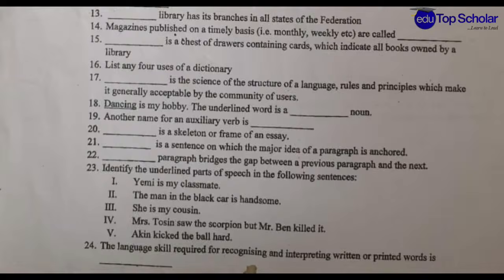Now, number 16, list any 4 uses of the dictionary. We have discussed that in the first option. Dictionary is used to check meaning. Dictionary is used to check pronunciation. Dictionary is used to check correct spelling of words. Dictionary is also used to check word etymology, that is word origin.